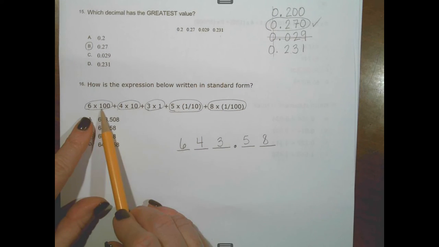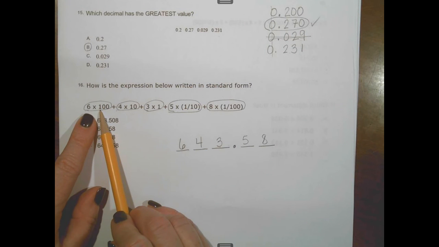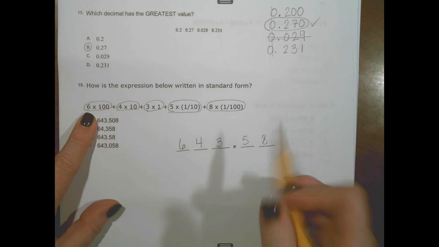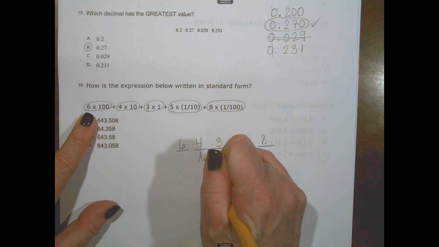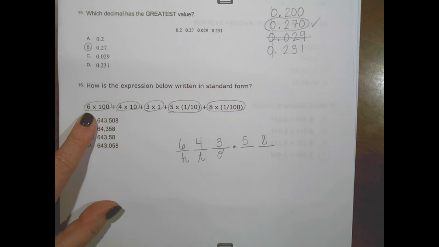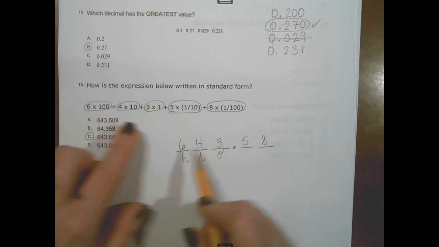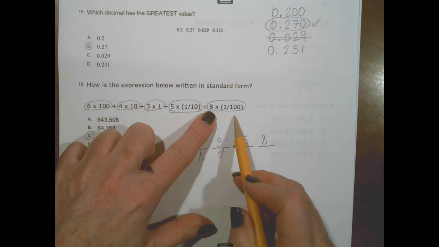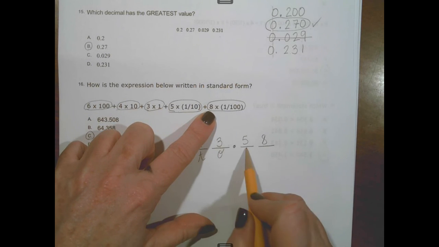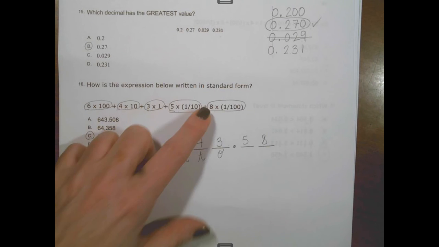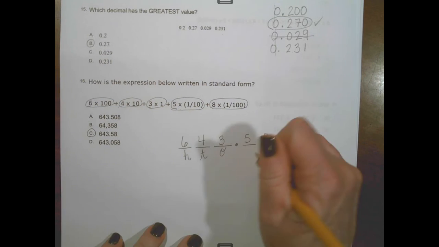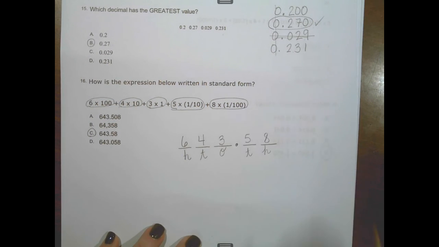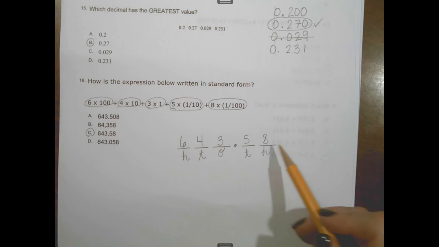Number 16, I hope you use the place value blanks, the decimal point, and the strategy I taught in class. So I look over. 6 times 100 means that I'm going to have a 6 in the hundreds place. So these are my ones, these are my tens, these are my hundreds in my whole numbers. So I have a 6 in the hundreds place. Then I look over and I have an 8 in the hundredths place. So I know I'm going to have 2 decimal places behind the decimal point. So these are the tenths and these are the hundredths. All right, so I put an 8 in the hundredths.